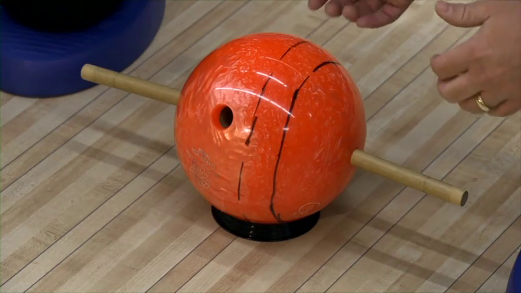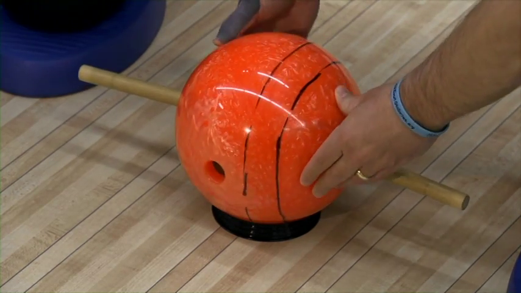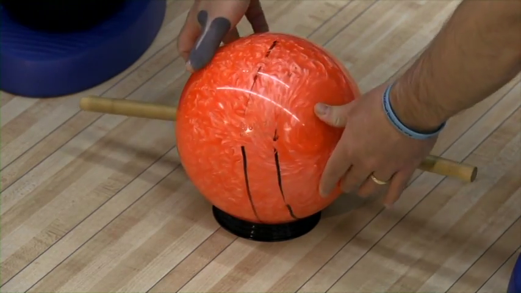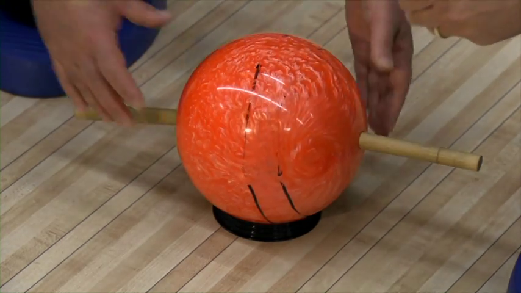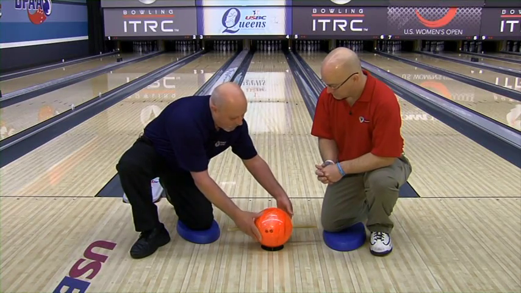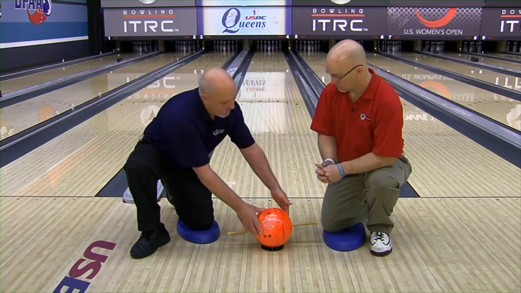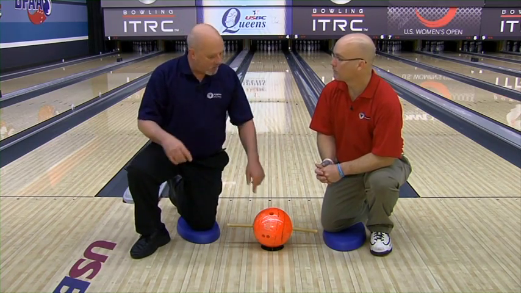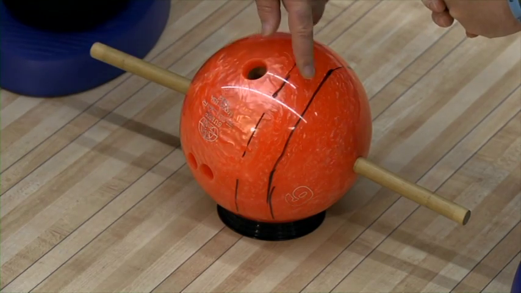And what that means is for each rotation of the bowling ball, each rotation that we make on this bowling ball, we're actually covering a larger circumference of the bowling ball. So even though it was 1 RPM or 1 revolution, this actually traveled a bigger distance than this one here.